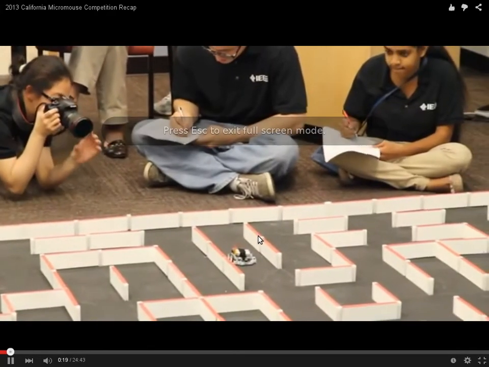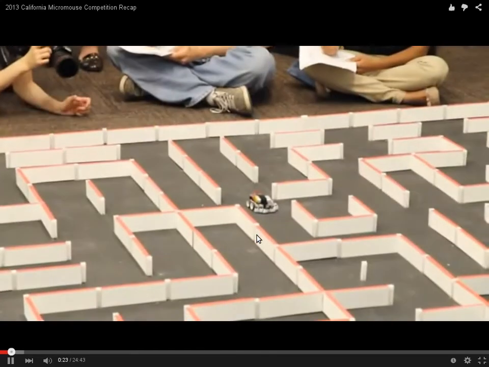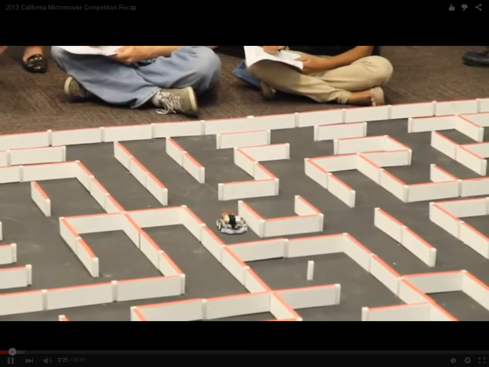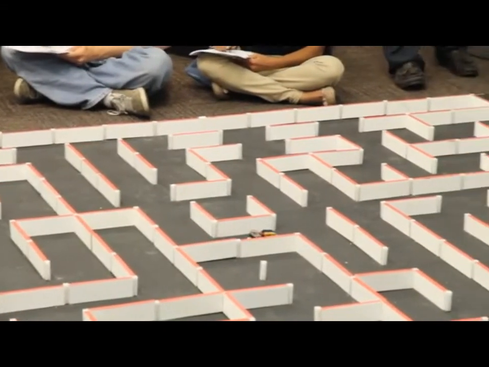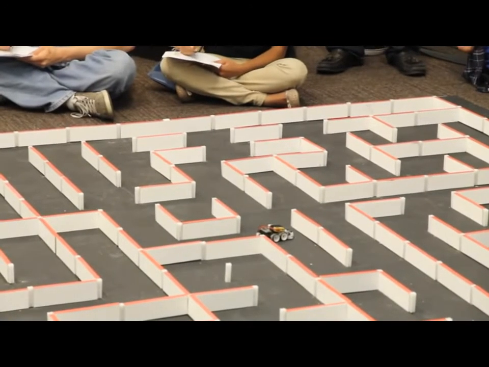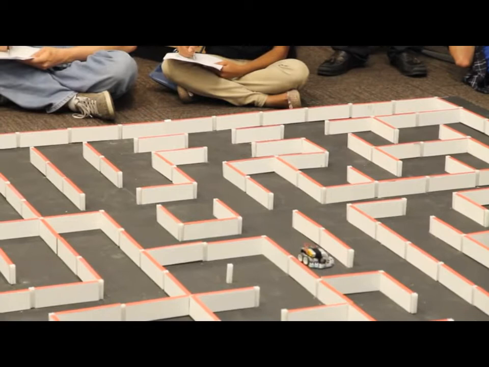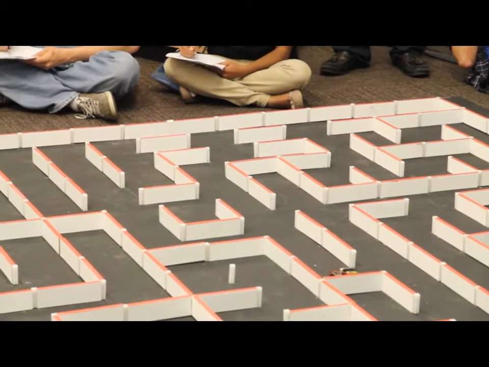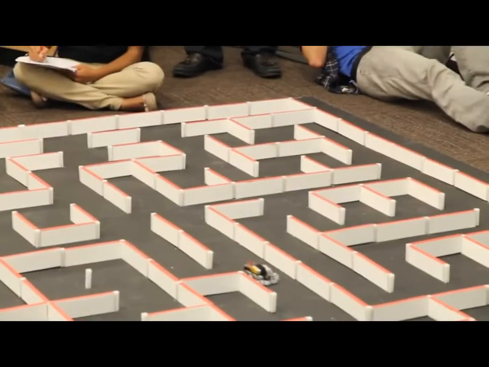So what the mouse is doing right now, it is actually exploring. But as it is exploring, it's adding the newly discovered walls into the map. And every time the map updates, it is recomputing the shortest path to the destination. And so all of this is being done in real time. The destination is the single peg in the middle, right here. So the mouse is actually trying to get there.